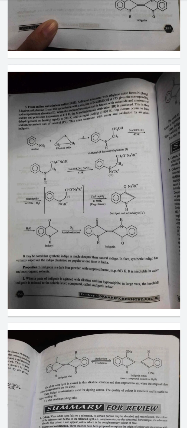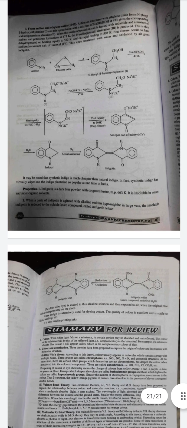Properties: indigo is a dark blue powder with a coppery luster and melting point 663 Kelvin. It is insoluble in water and most organic solvents. Second point, when a paste of indigotin is agitated with alkaline sodium hydrosulfite in large vats, the insoluble indigotin is reduced to the soluble compound called indigo white. The cloth to be dyed is soaked in this alkaline solution and then exposed to air, when the original color is regenerated on the cloth.